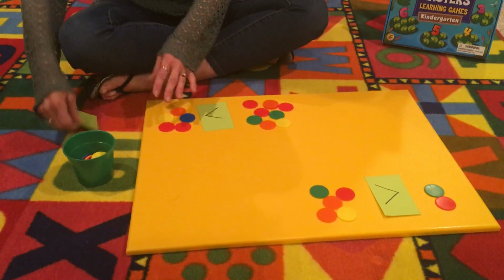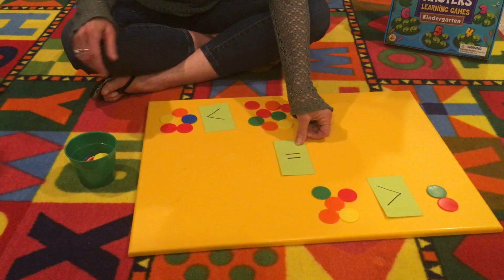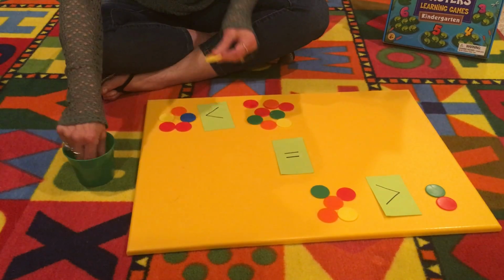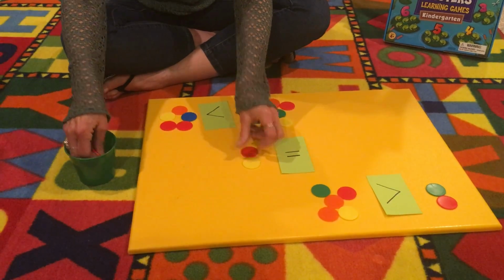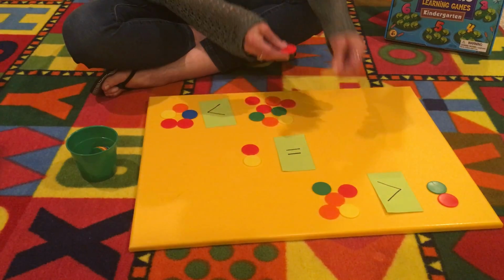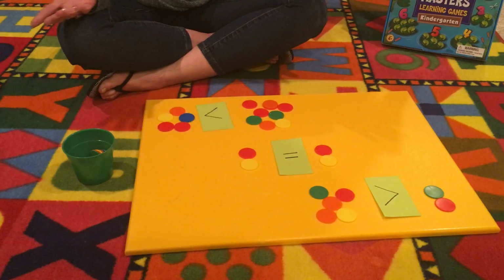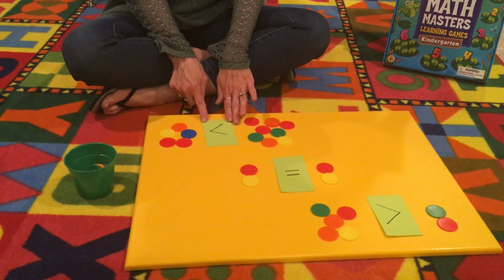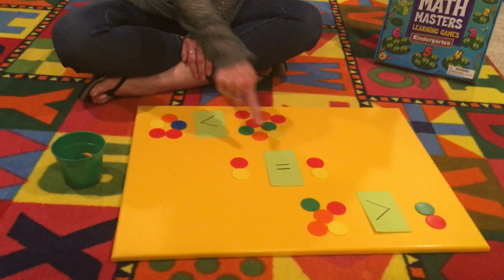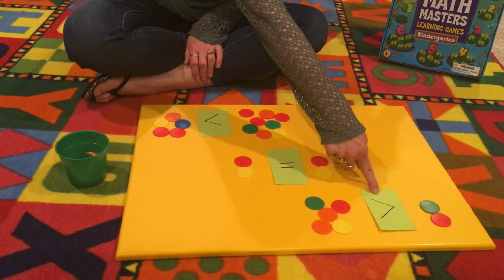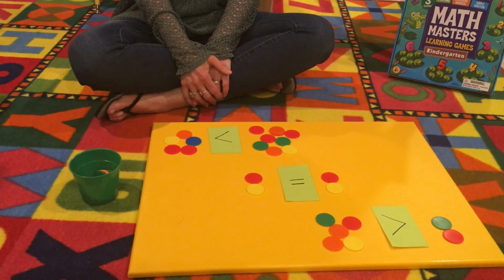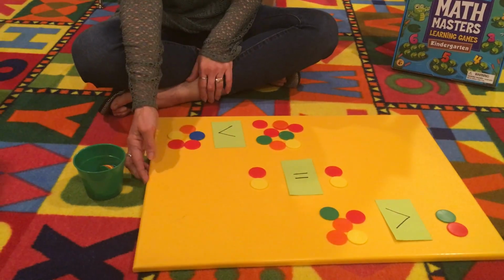And then the last one will be equals, okay? So let's see, I could do 2 equals 2. 2 is the same as 2. So you can have less than, equals, or greater than. And we're going to learn how to do a worksheet on that in just a minute.